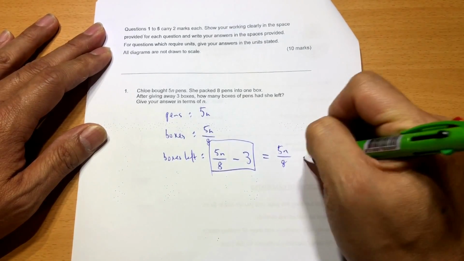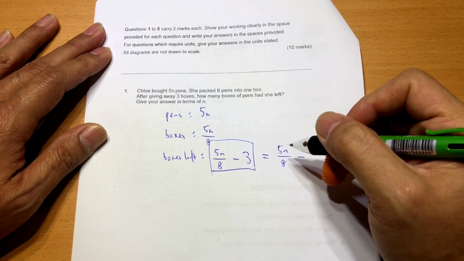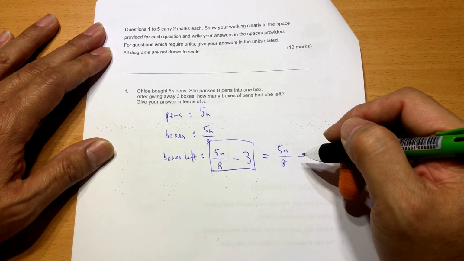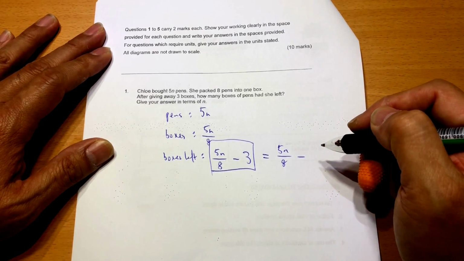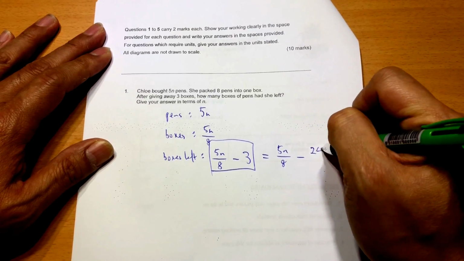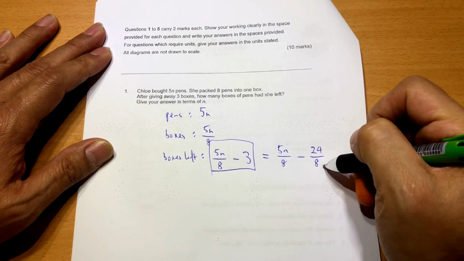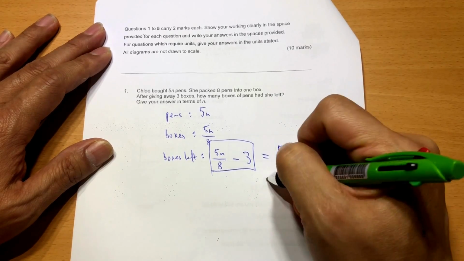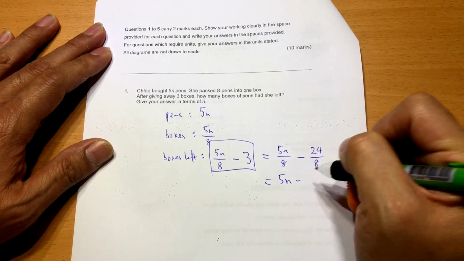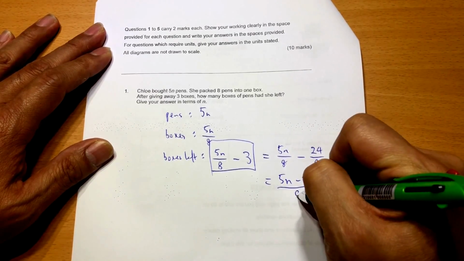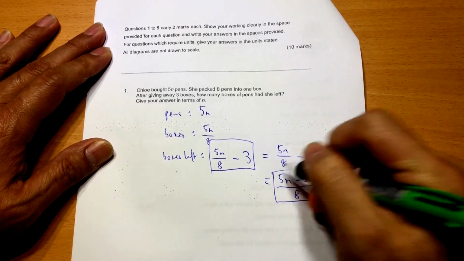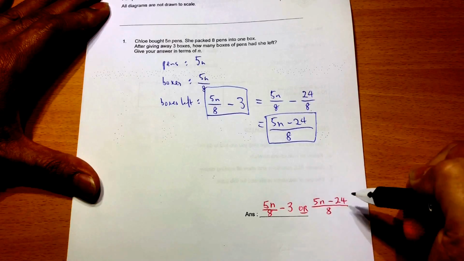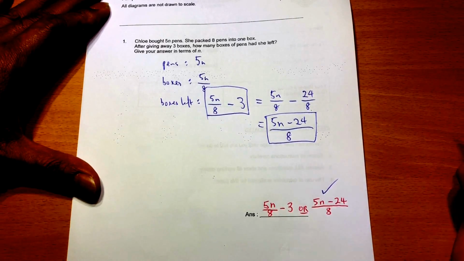5N over 8 minus 3. What's 3 in terms of a fraction over 8? So we multiply the top and the bottom by 8. So we get 24 over 8. So 24 over 8 is the same as 3. All right. So now that we have the same denominator, quite simply, we can simplify that to 5N minus 24, all divided by 8. So we got 2 alternative answers there. And just checking the answer, 2 alternative answers are accepted, and that's correct there.